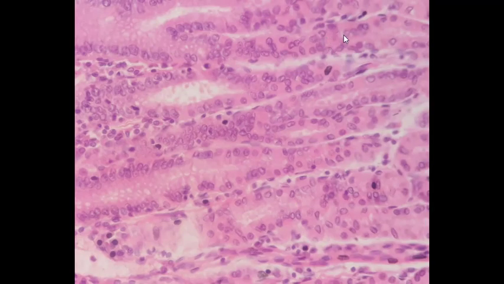Parietal cells are pyramidal or spherical cells and appear wedged in between other cells of the gastric glands. They are characterized by their granular acidophilic cytoplasm due to an abundance of mitochondria and by their central spherical nucleus. These cells are involved in the elaboration of hydrochloric acid and intrinsic factor.